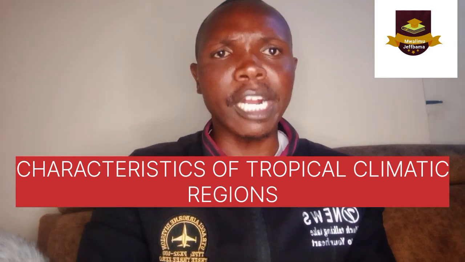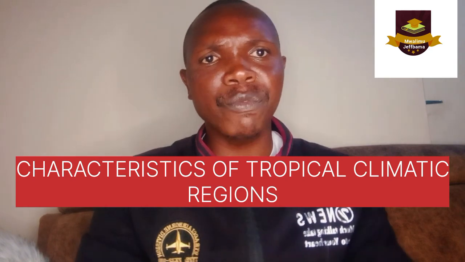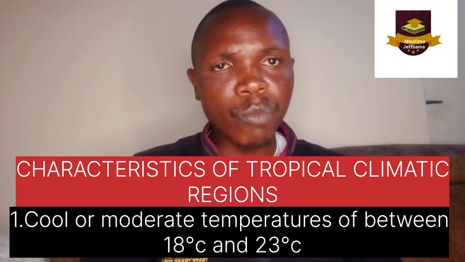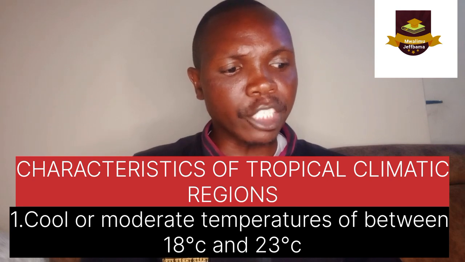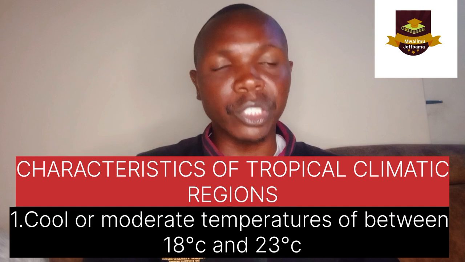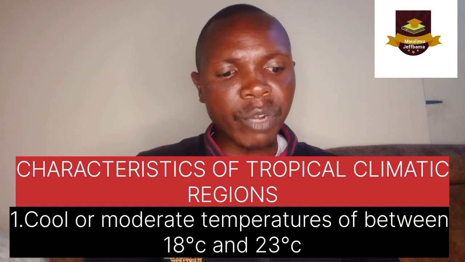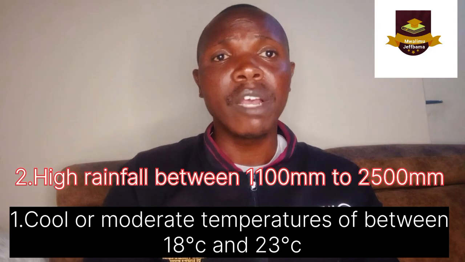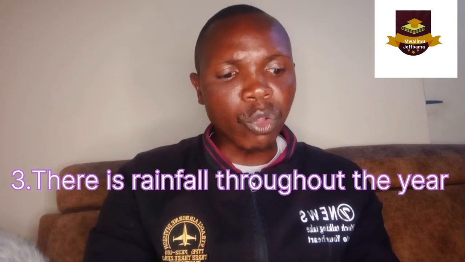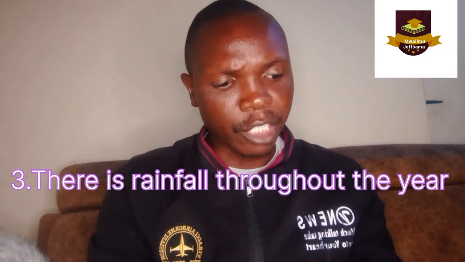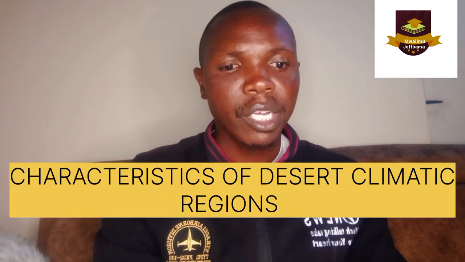In the subtropical climatic region, we have the following characteristics. One, there is cool or moderate temperature between 18 degrees Celsius and 23 degrees Celsius. There is high rainfall between 1,100 millimeters and 2,500 millimeters. There is rainfall which is throughout the year. Rainfall is spread throughout the year in this particular climatic region.